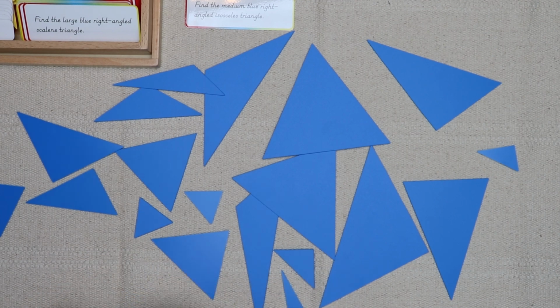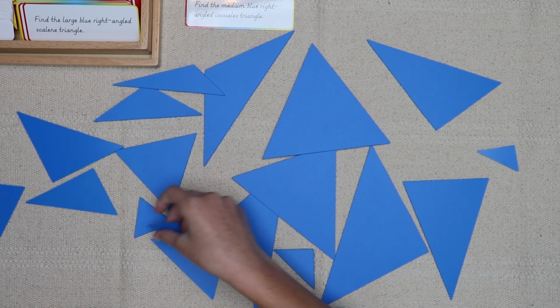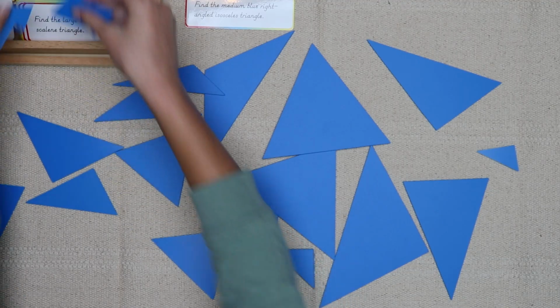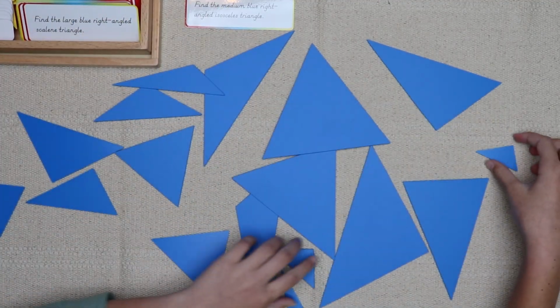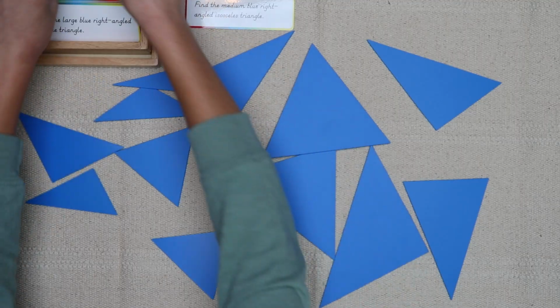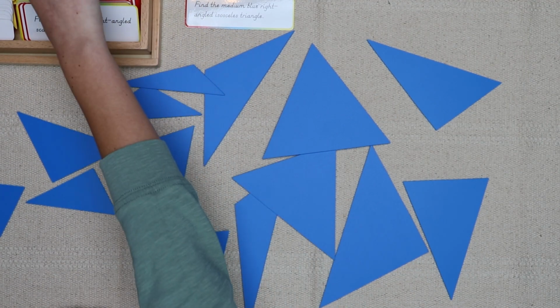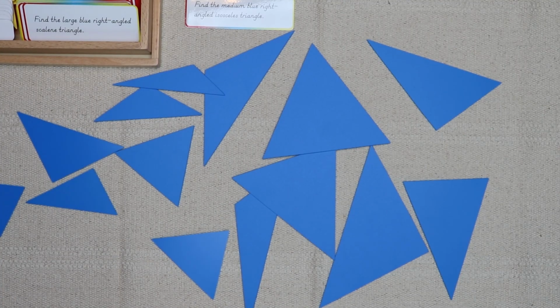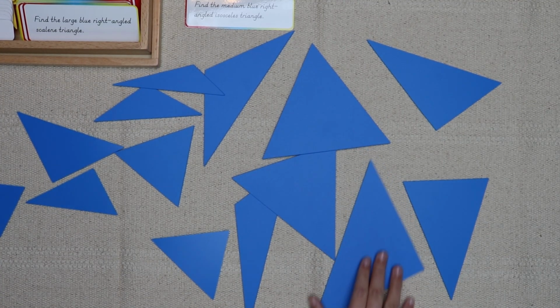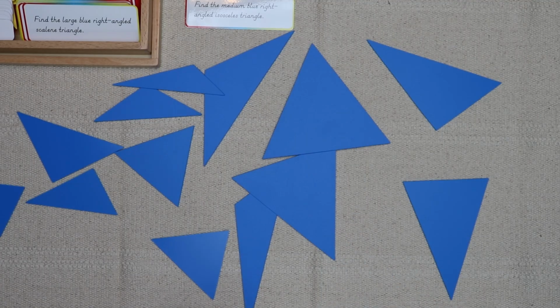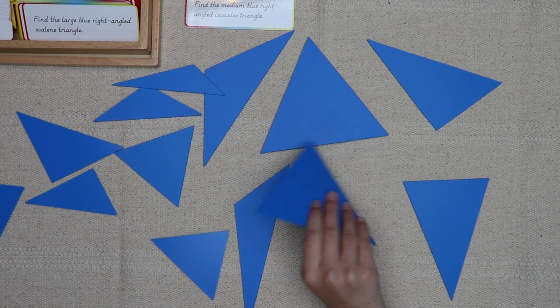The student has already separated the blue triangles from the red and yellow triangles in the box. Next, she focuses on the size, putting away the smallest first. Next, she puts away the largest, leaving the medium blue triangles on the rug.